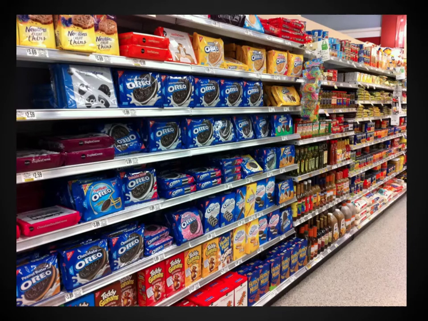This right here is obviously a grocery store aisle, and it's one way to think about how tagging works. Obviously, you see there's a lot of Oreo cookies on these shelves, and you'll also notice that the Oreos are not just by themselves. They're around other types of Oreos and other similar cookies like this.